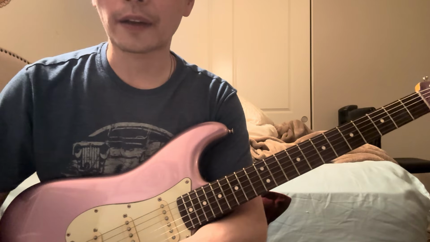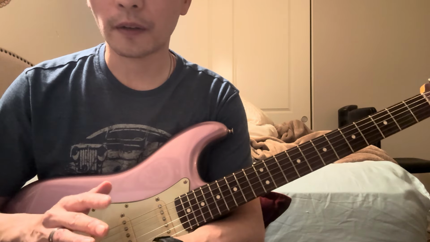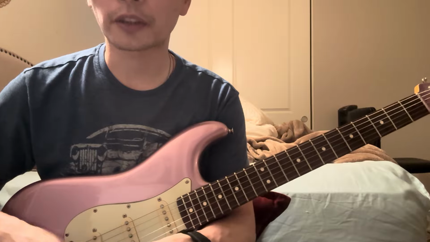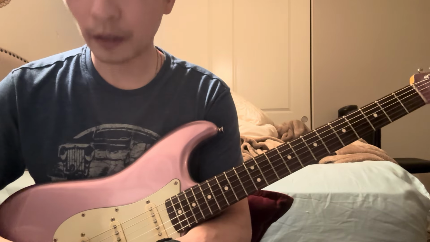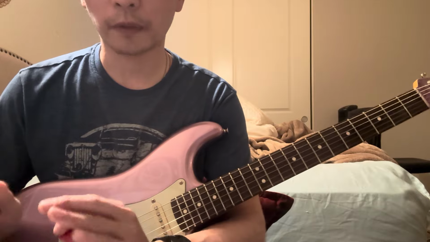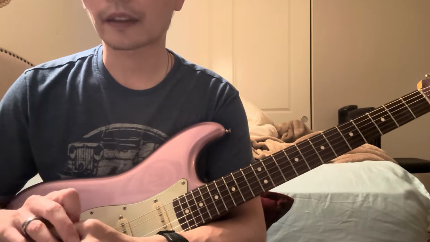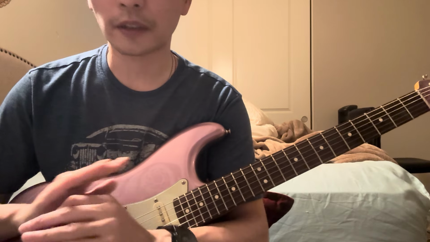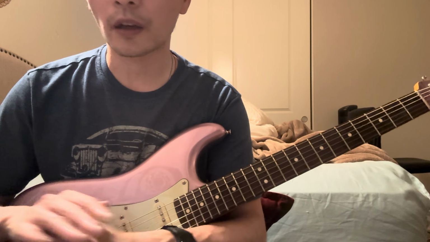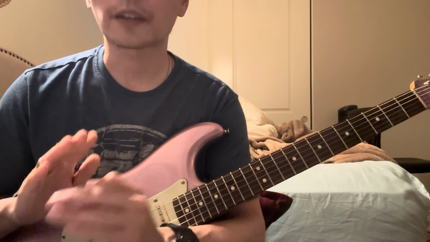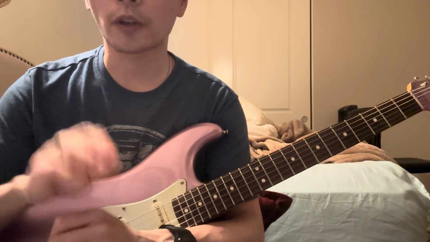This is an add-on from the last lesson in which I talked about intervals. Now, understanding intervals and understanding what makes a minor versus a major chord is always going to be helpful to you. That's very foundational music theory. It doesn't matter what genre you're playing, what song you're playing, it's always going to help you because those are the rules. Those are what the intervals are called.